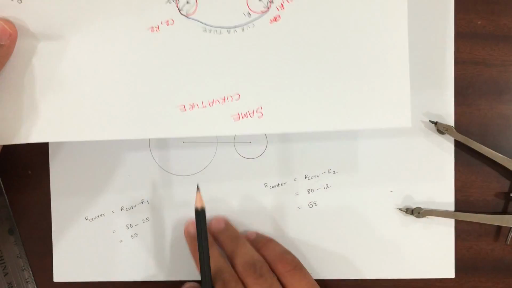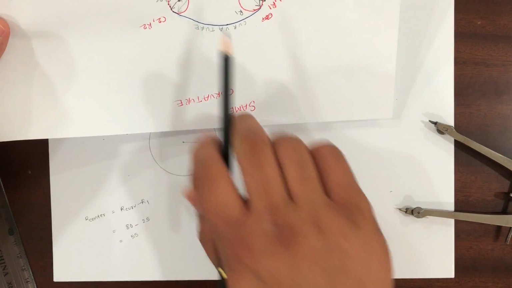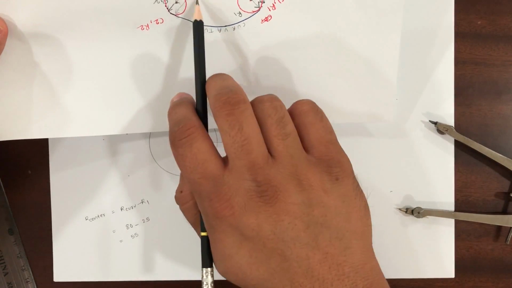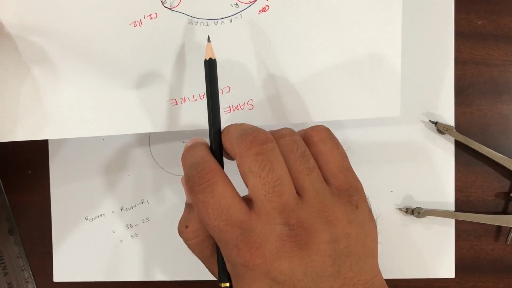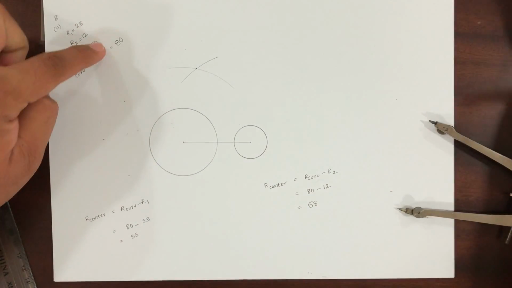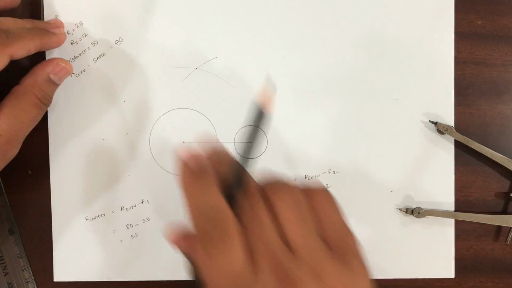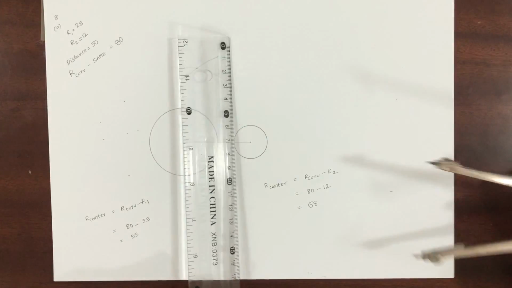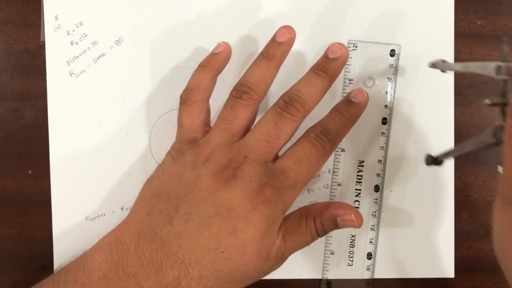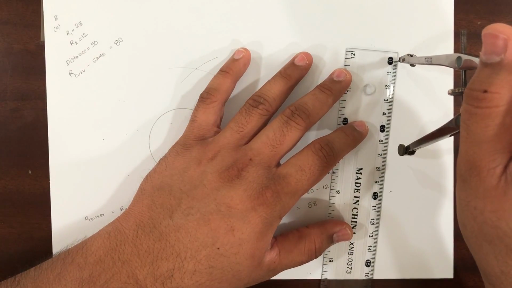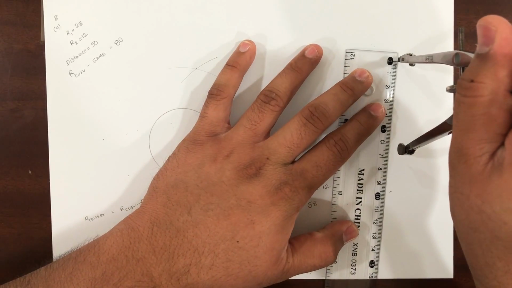Now you have to draw a curvature like this. What is the radius of curvature? The radius of curvature is given as 80, same. Now you have to measure 80 exactly and draw an arc.